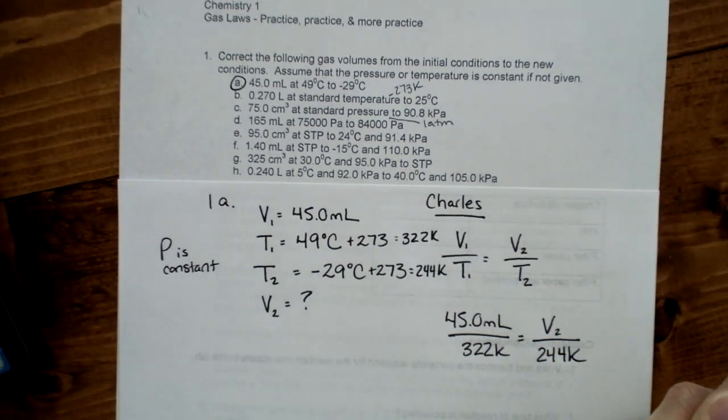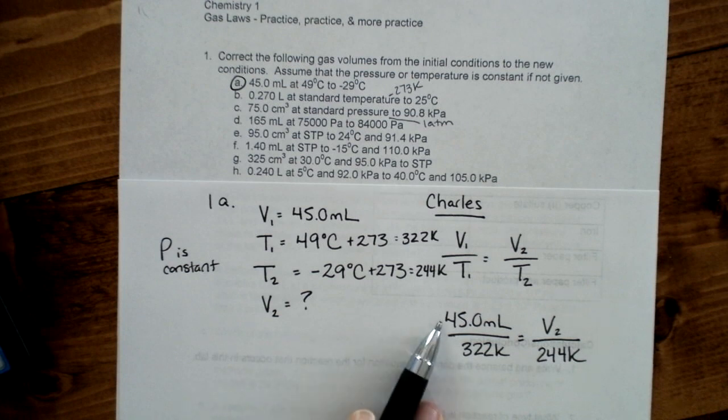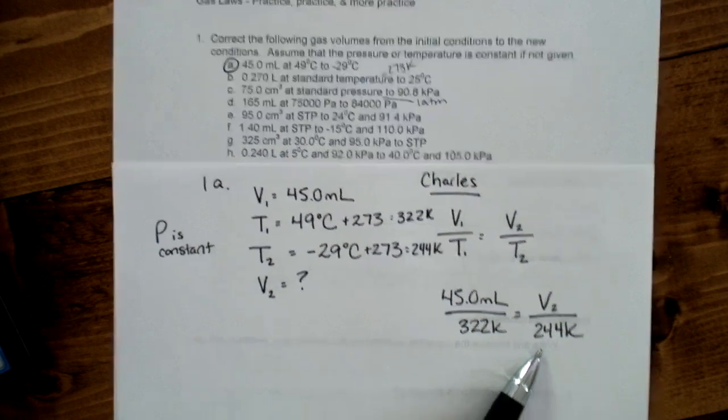And you have options here. You can either cross multiply, or the way I would do it is I would divide 45 divided by 322 and multiply by 244. Whatever works for you.